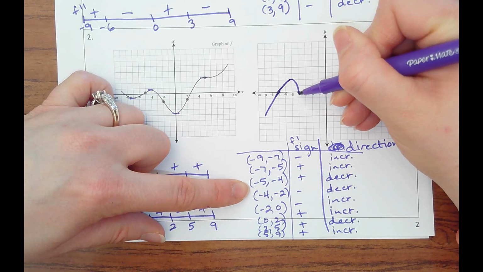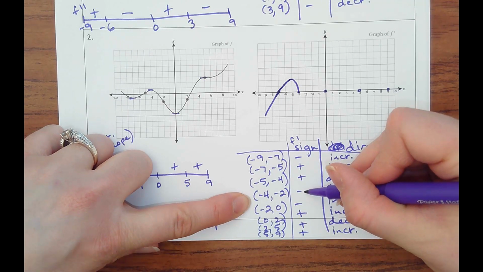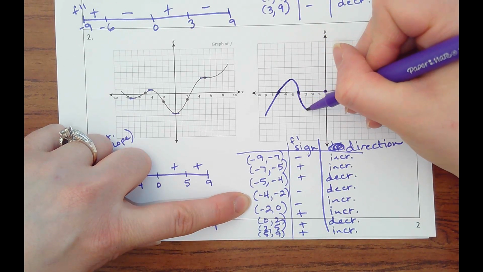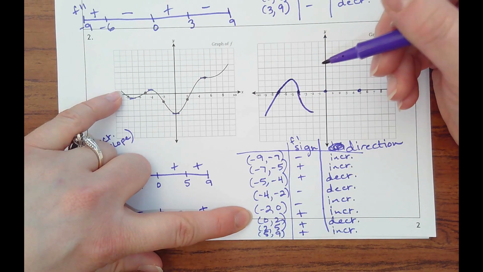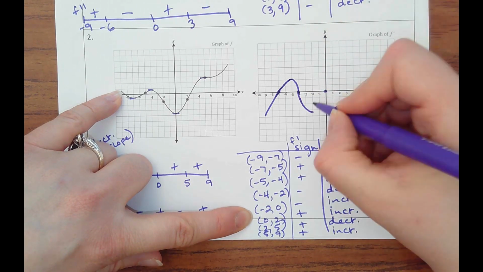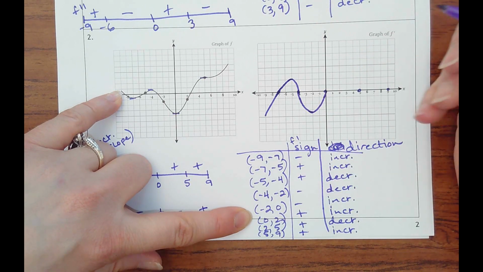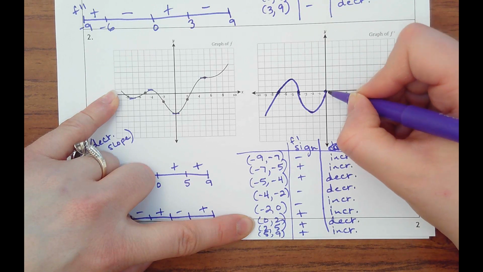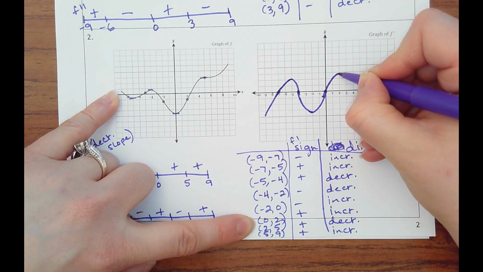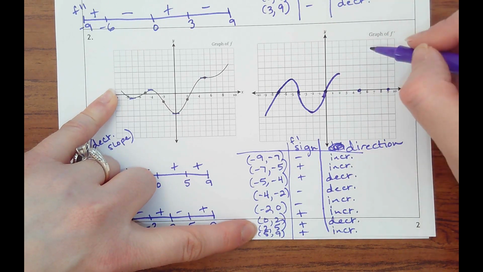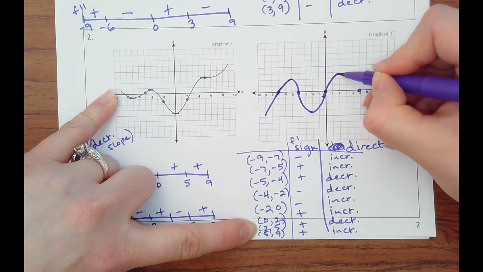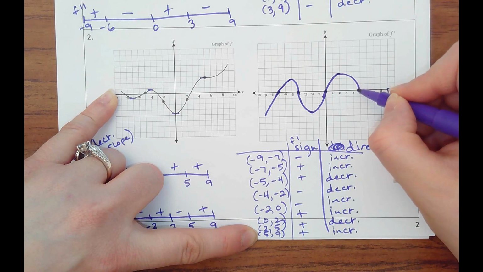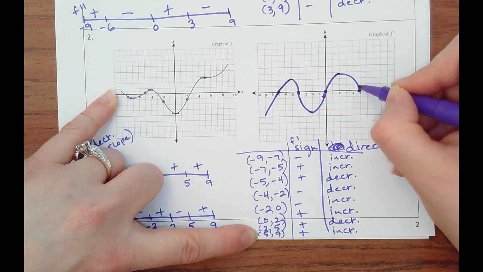My slope's 0 at -4, so I go below the x-axis, decreasing until I get to -2. -2 to 0, I'm in the negatives, but I increase back up. 0 to 2, I'm in the positives, increasing. 2 to 5, I'm decreasing, but still in the positives. 5 to 9, I bounce off of here, and I'm in the positives.